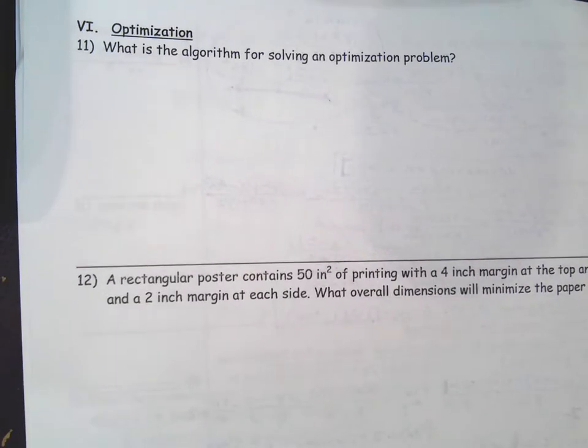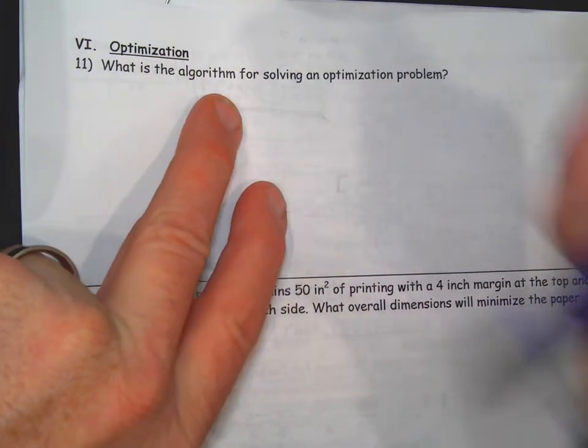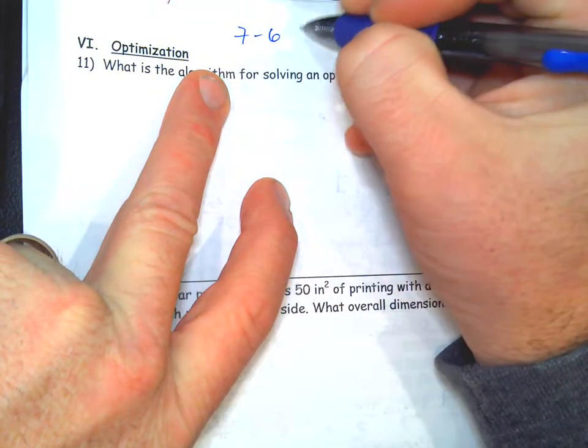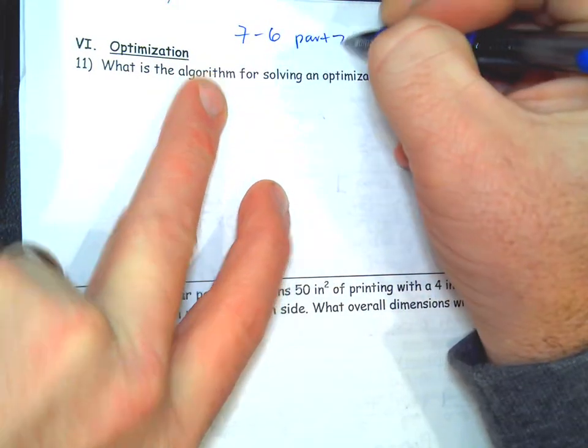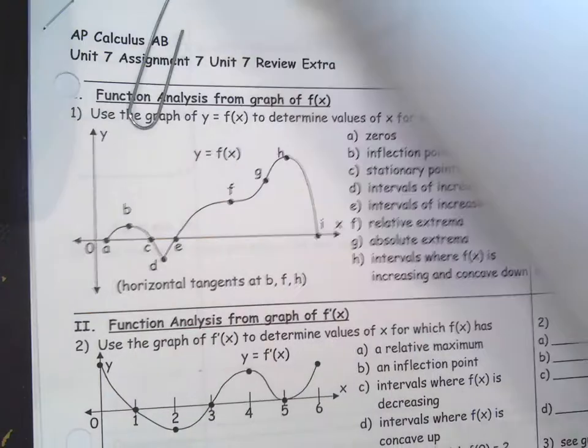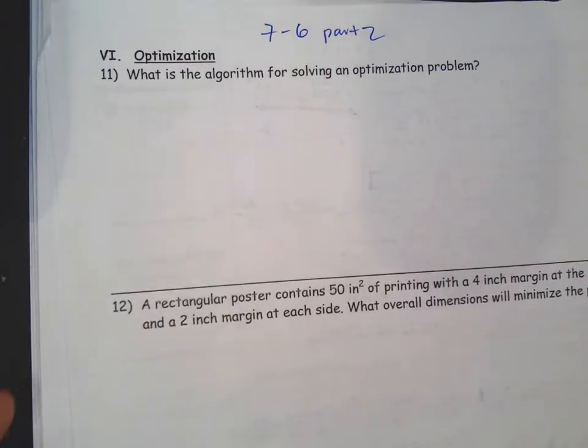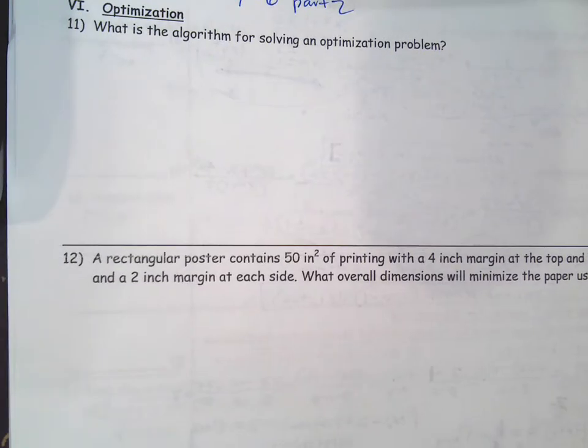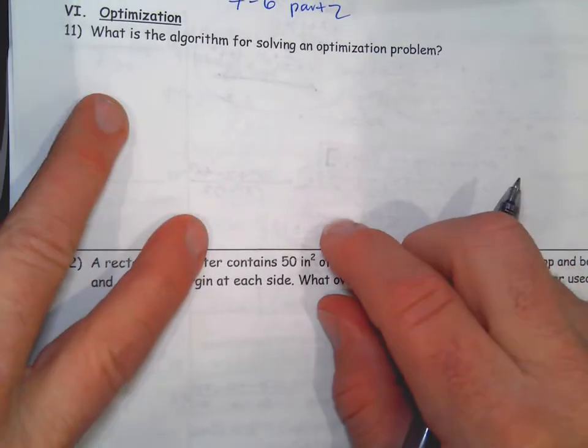Okay, AP Calculus AB, Unit 7, Day 6, Part 2 of the pretest. So we can do all the optimization stuff now. So what is the algorithm for solving an optimization problem?